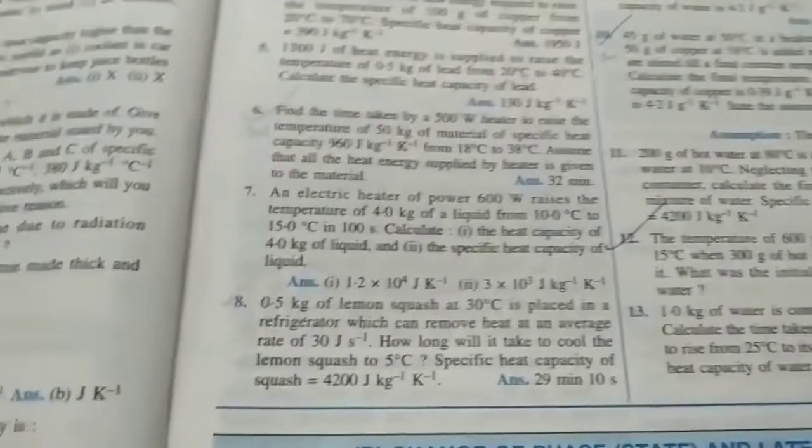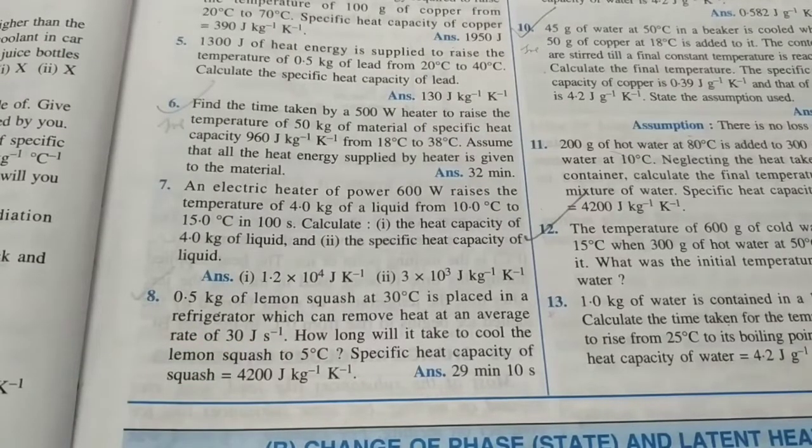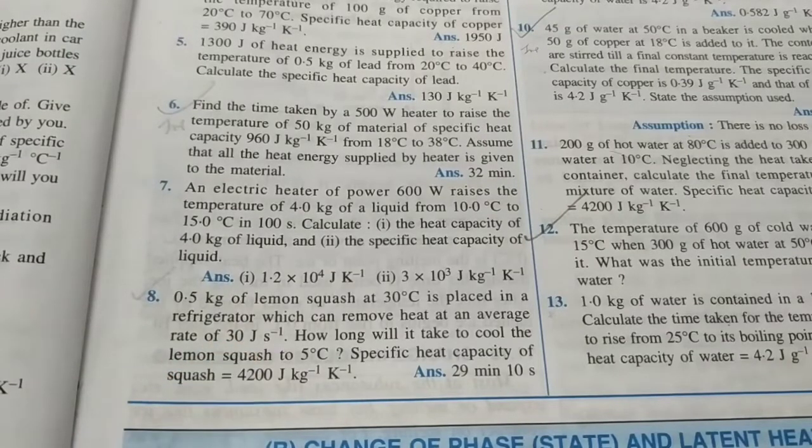Now, the eighth sum is similar. There is half a kg of lemon squash at 30 degrees Celsius, which is placed in the refrigerator to cool it. We can remove heat at an average rate of 30 joule per second using the refrigerator. If you notice, joule per second is another way of writing watt. So this is basically the power of the refrigerator: 30 joules every second, or 30 watt.